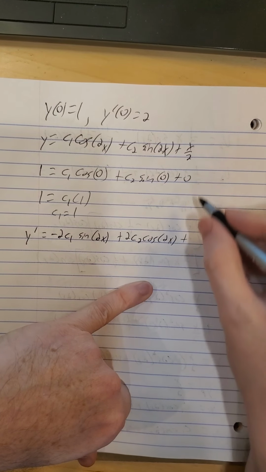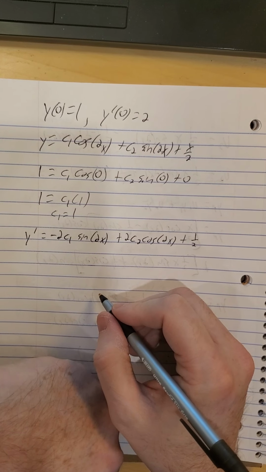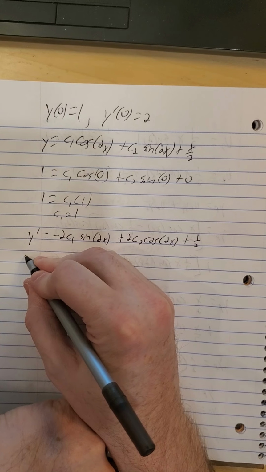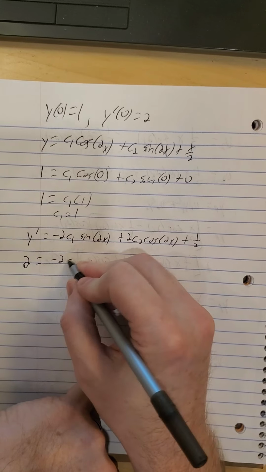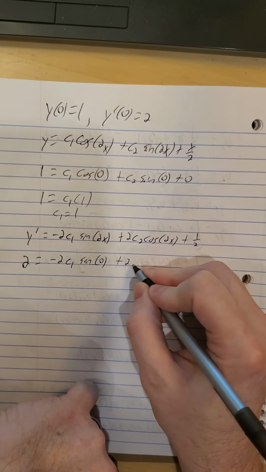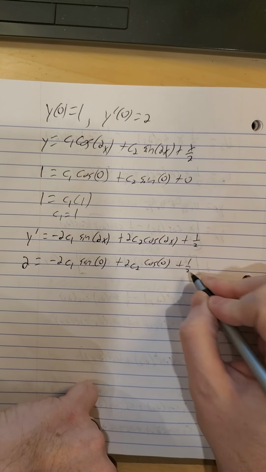And the derivative of x over 2 is a half. Then we plug in what else they gave us. So y prime of 0 is 2. So 2 is equal to negative 2 c1 sine of 0 plus 2 c2 cosine of 0 plus a half.